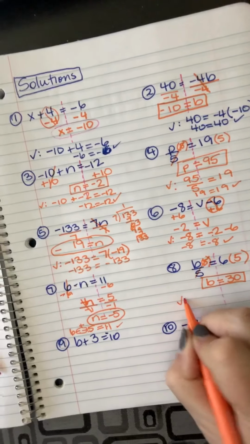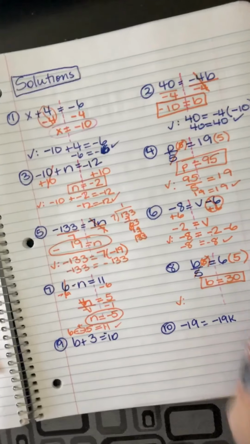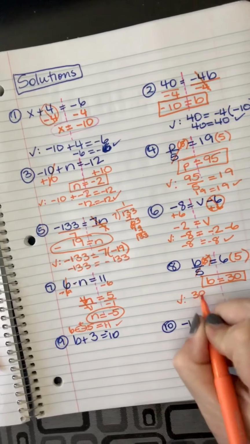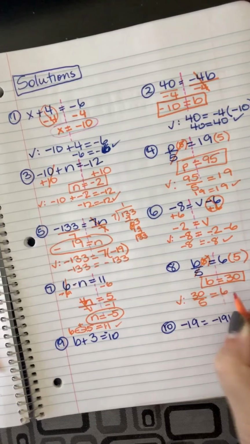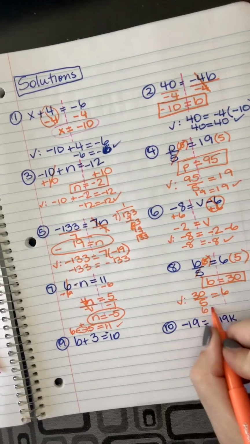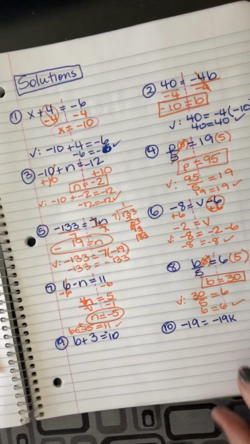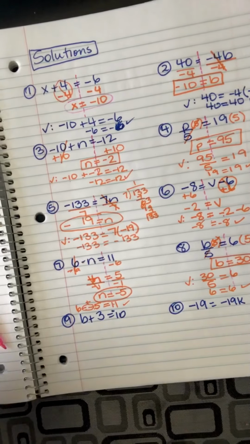The check, take your answer and plug it back into your original question. So does 30 divided by 5 equal 6? 30 divided by 5 is 6. So I'm good. Last 2.